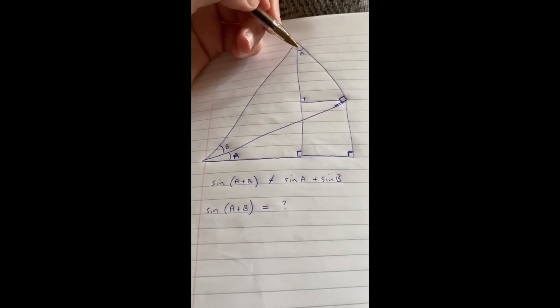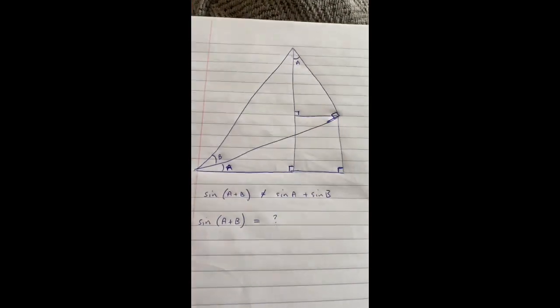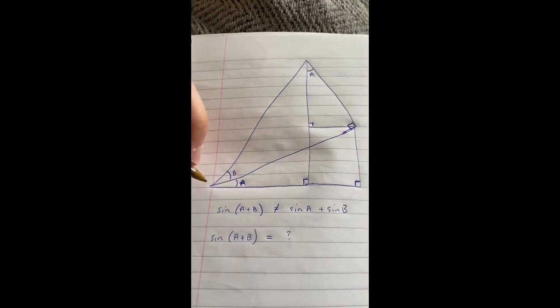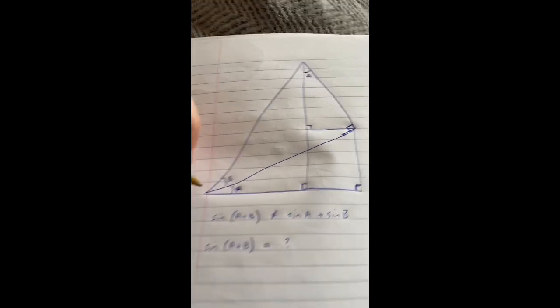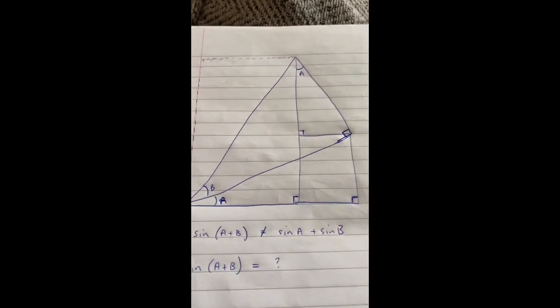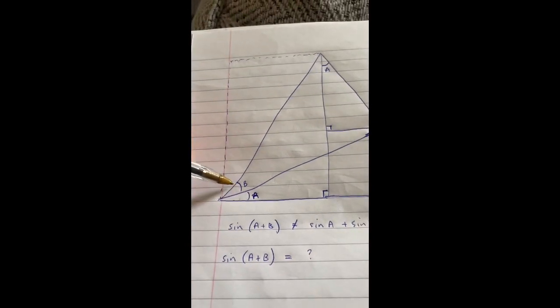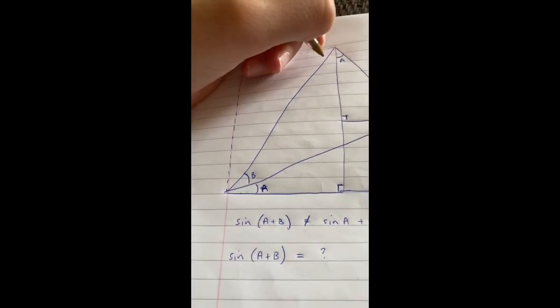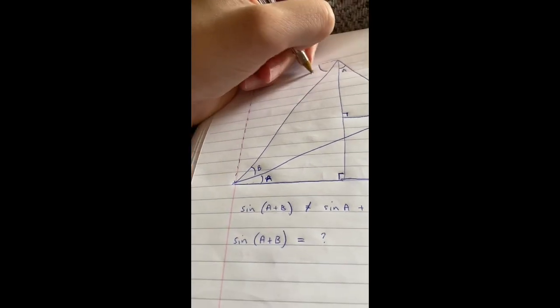So that's quite important. The other thing then is to establish how we are going to work out what sine of A add B is. Next I want to mark on, so just bear with me. Sorry about this. We can do this using SOHCAHTOA. So if all of that is A plus B, then again, due to alternate angles being equal, all of that must be A plus B.